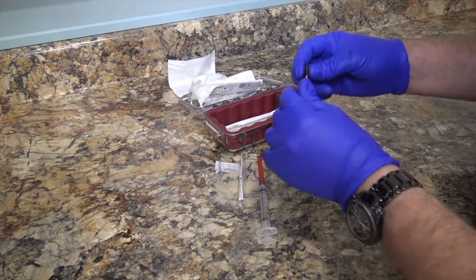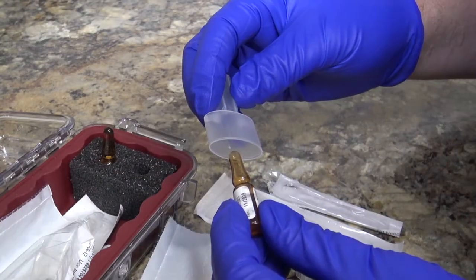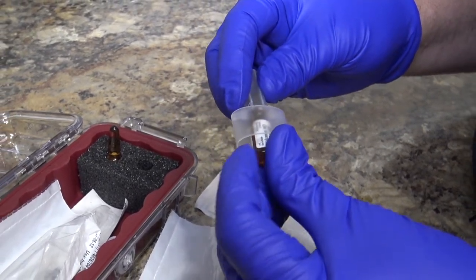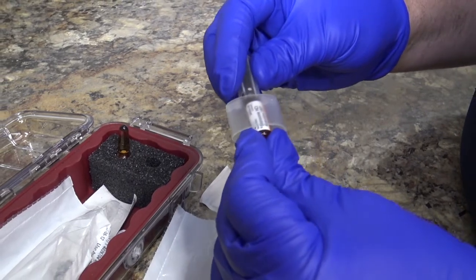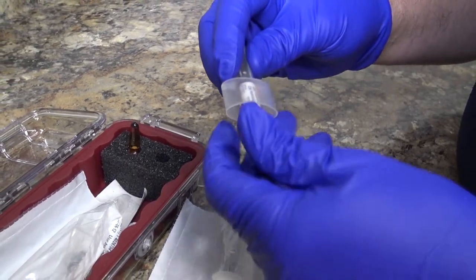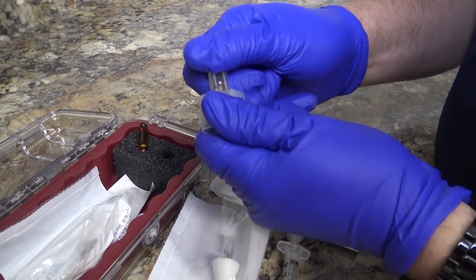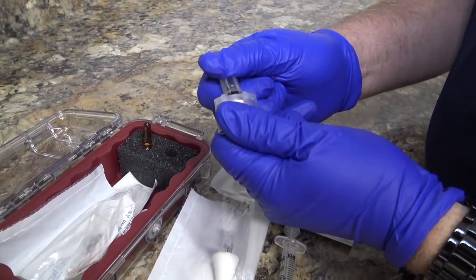Please note, the ampule of naloxone has a white dot on one side. Keep the side facing towards you as you insert it into the ampule breaker. Snap the top of the ampule off with the white dot facing you while pushing the top of the breaker away from you.